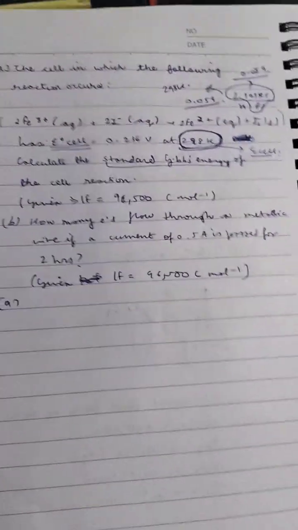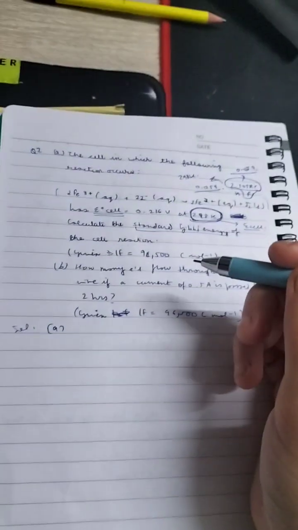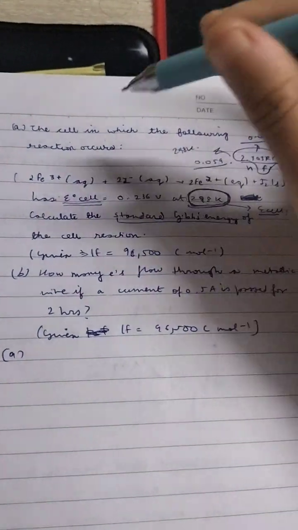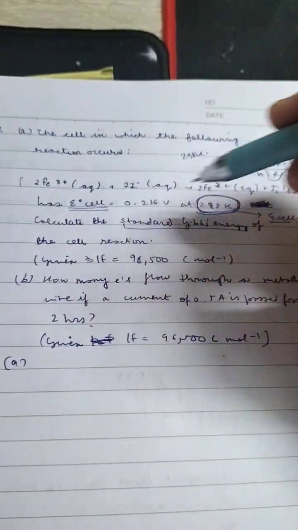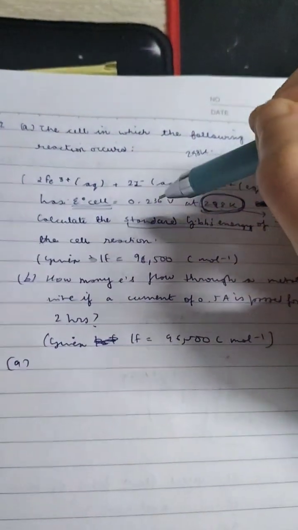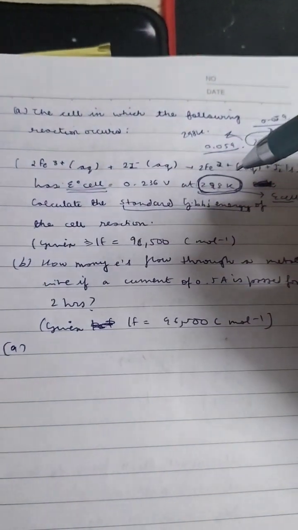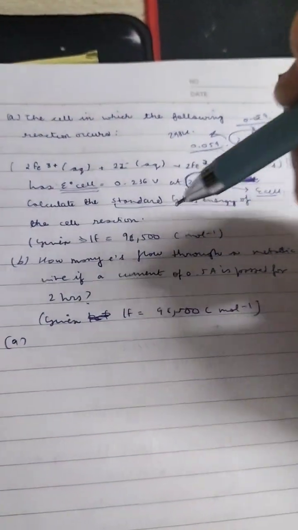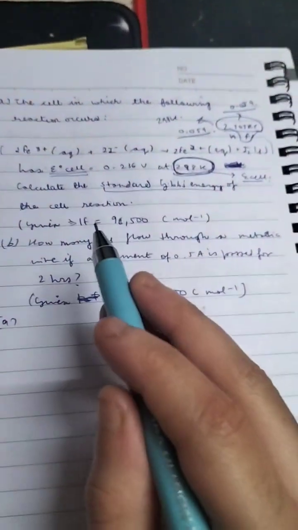I wanted to discuss a question of electrochemistry, which is the cell in which the following reaction occurs. This reaction has E naught cell equal to 0.236 volt at 298 Kelvin. Calculate the standard Gibbs energy of the cell reaction, and it has given you the value of F.